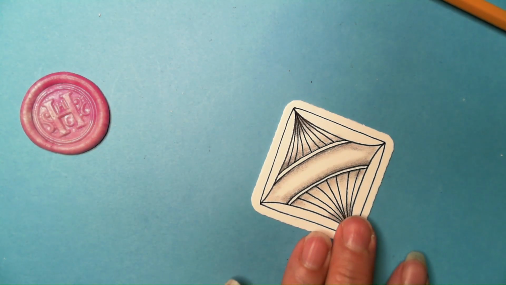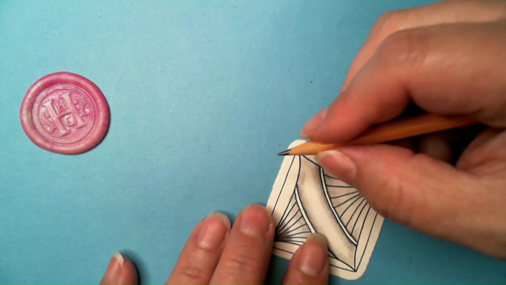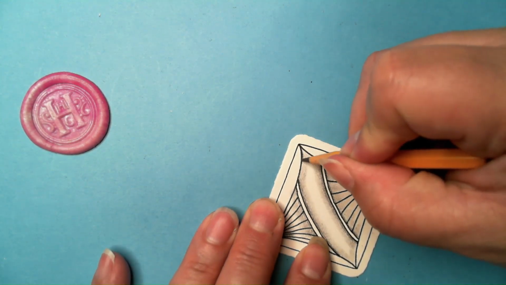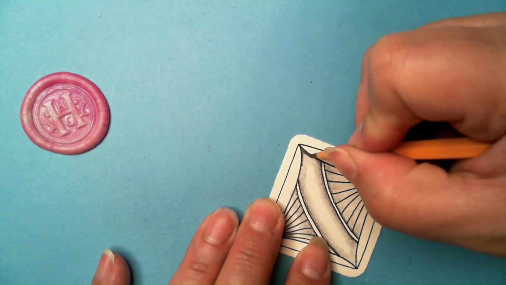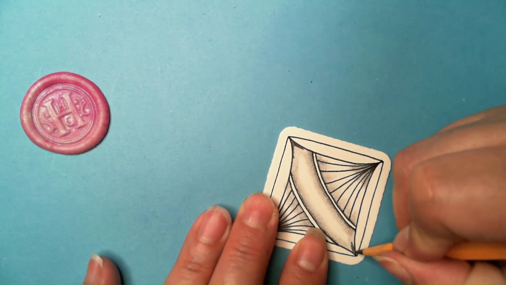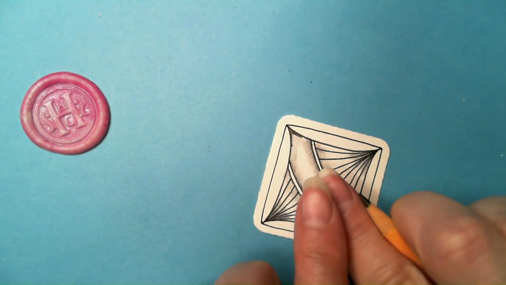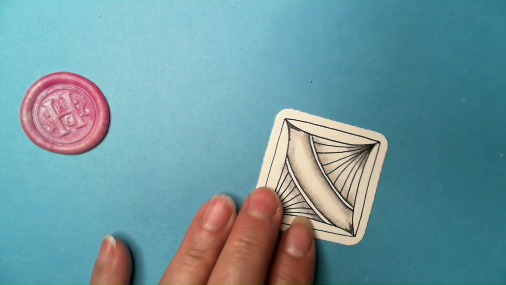Although I think I want it to be darker in this tip here. That will give it, it's kind of like a curve this way and a curve that way.